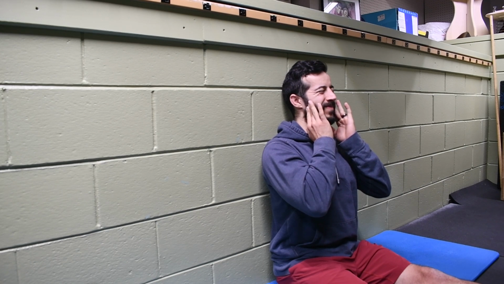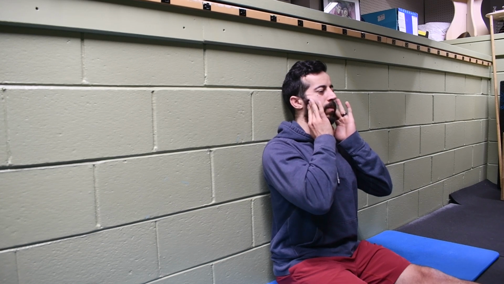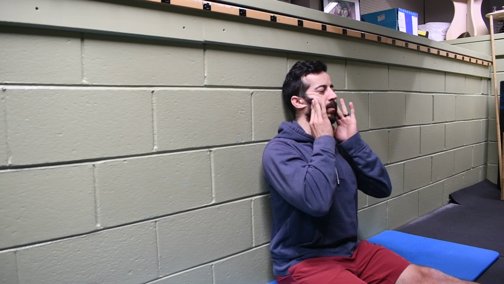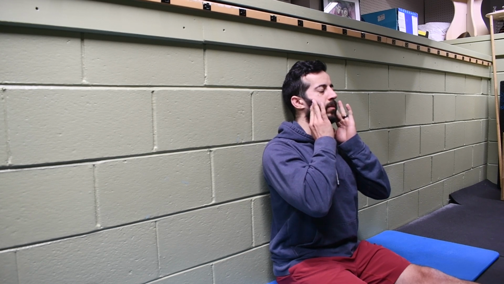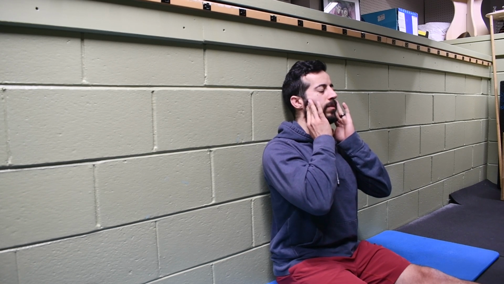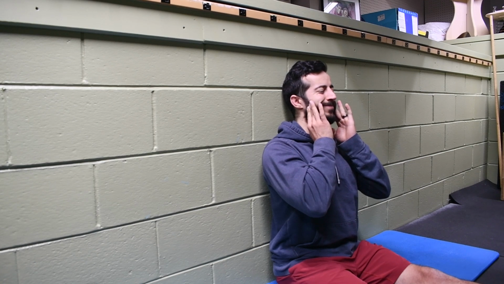relax. If you find those tender points, you can apply that contraction of the jaw again for another 5 to 10 seconds. And again, on the release, allow the muscles to melt over your fingertips, really getting into the tissues and feeling the muscle relax around the pressure that you're applying from those fingers.